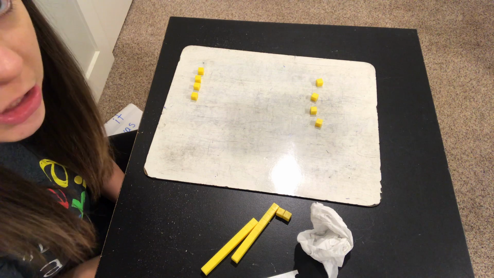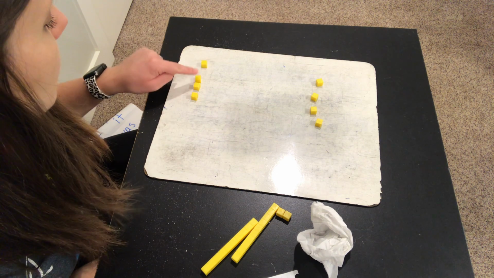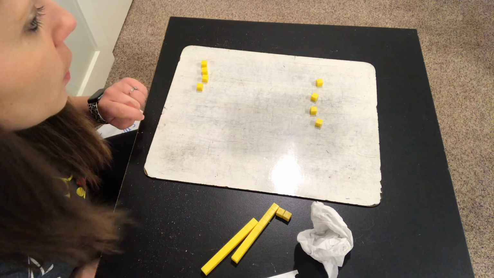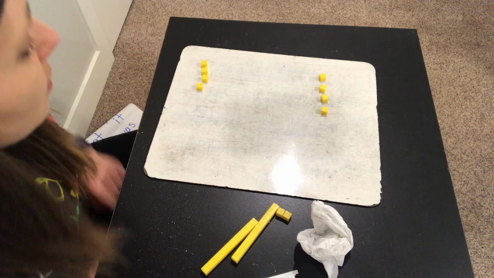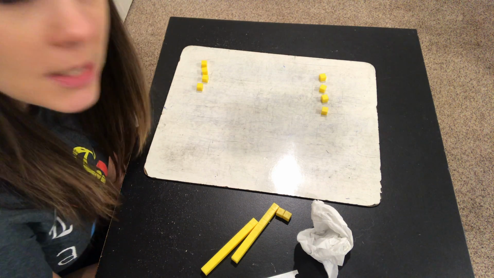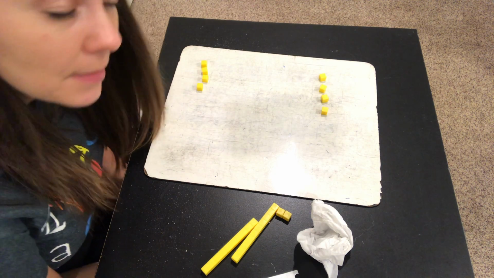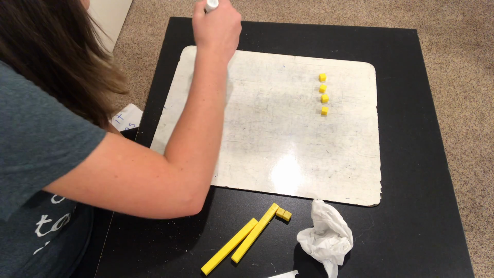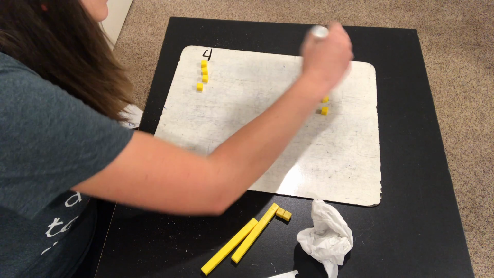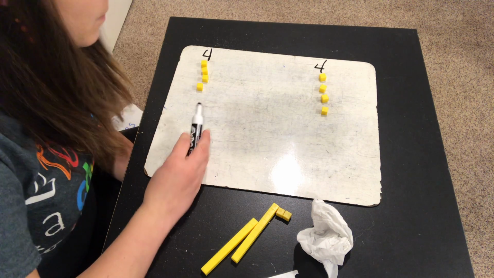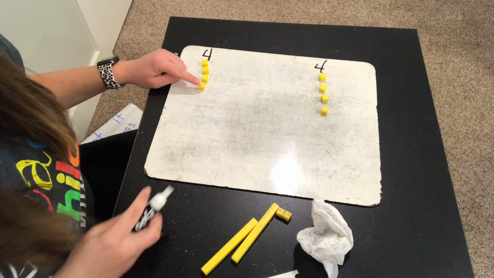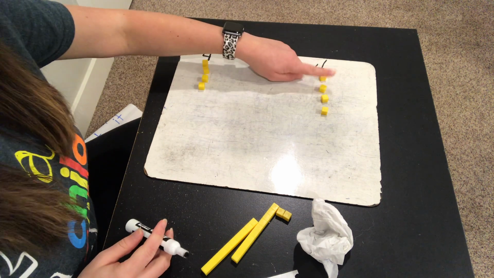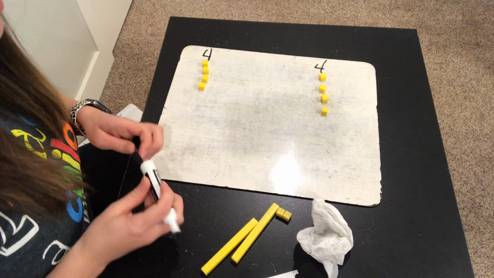Let's double check and make sure we built these correctly. 1, 2, 3, 4, and 1, 2, 3, 4. All right, we start by looking at our tens place. Is there a tens place in these numbers? There is no tens place. We look at the ones next. 1, 2, 3, 4. There's 4 in this ones place, and 1, 2, 3, 4. There's 4 in this ones place.